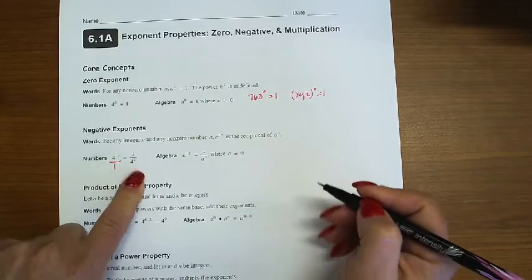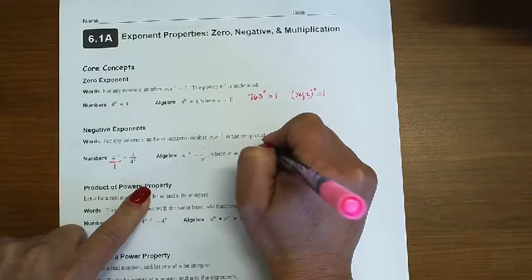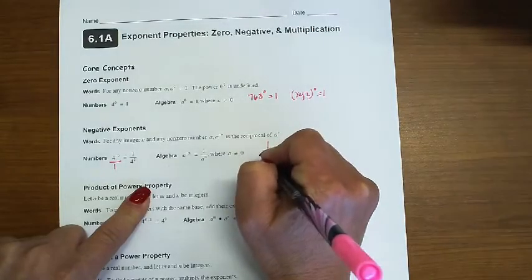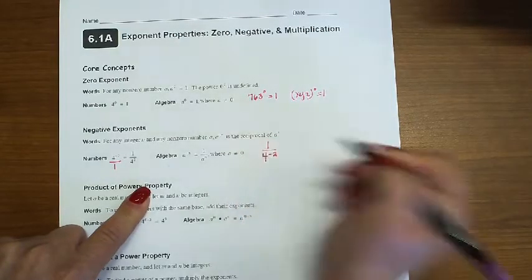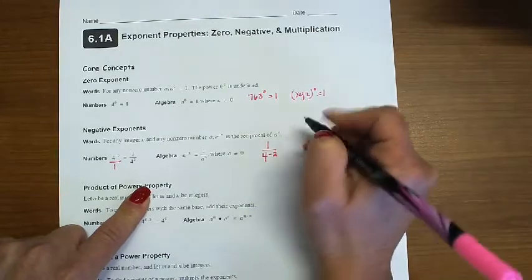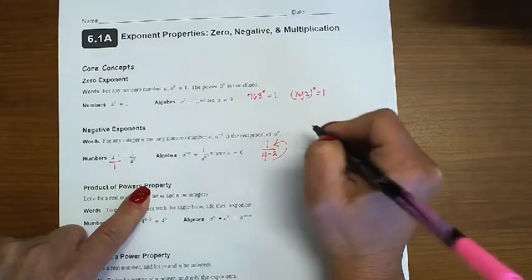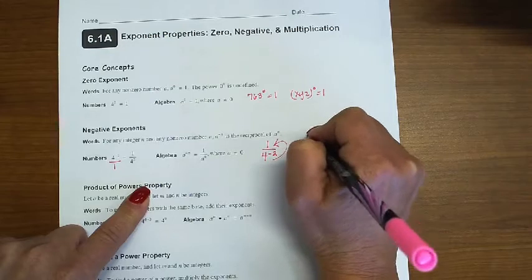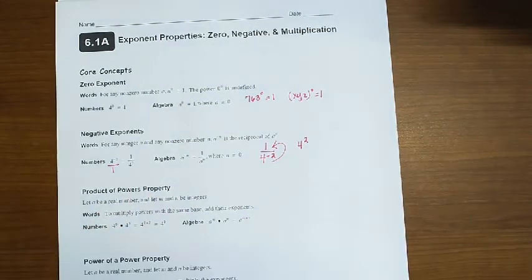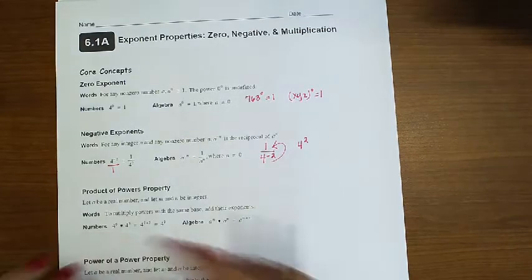Okay, if it happened to be in the bottom, so let's say we ended up with something like this, 1 divided by 4 to the negative 2 power. Well, in that case, we would move that 4 to the second power up to the top. And so then it would just be 4 to the second. So if it's in the top, we move it to the bottom. If it's in the bottom, we move it to the top. So let's take a look at what some of that looks like.